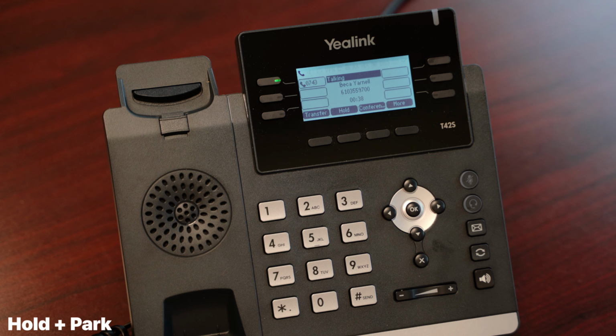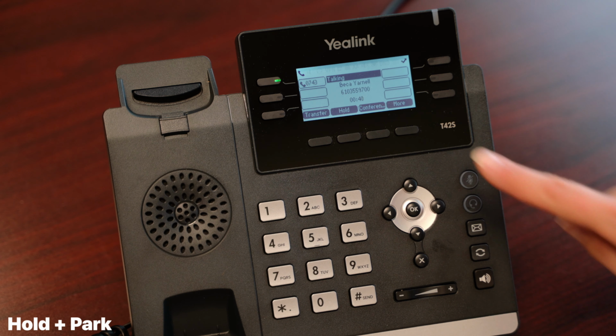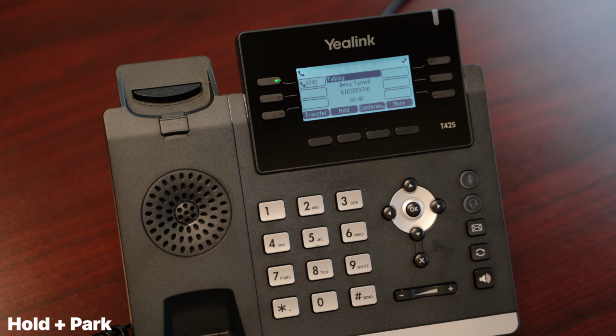To park your live call, press the More soft key until you see the Park button. Press Park and then follow the system prompts to park the caller on your extension or someone else's.